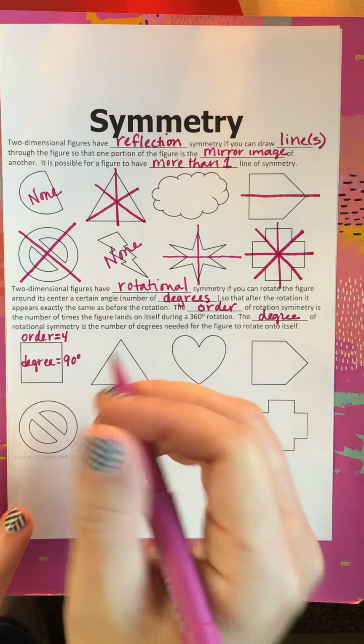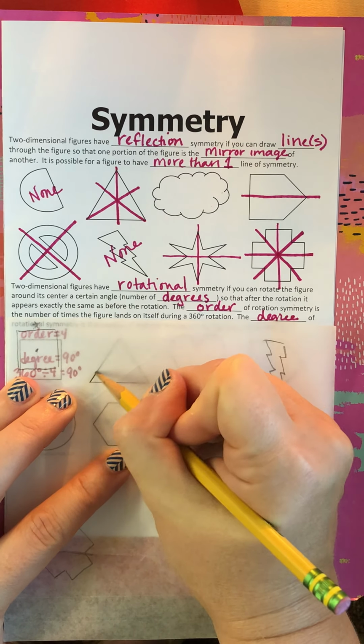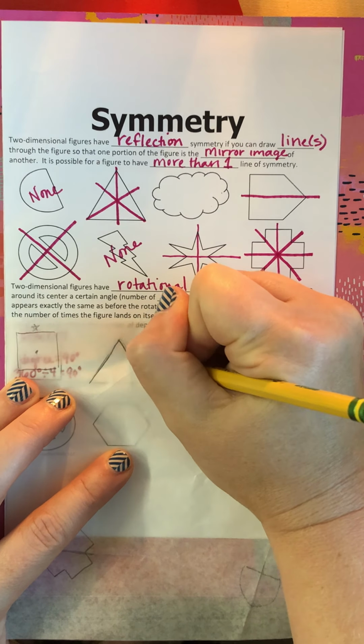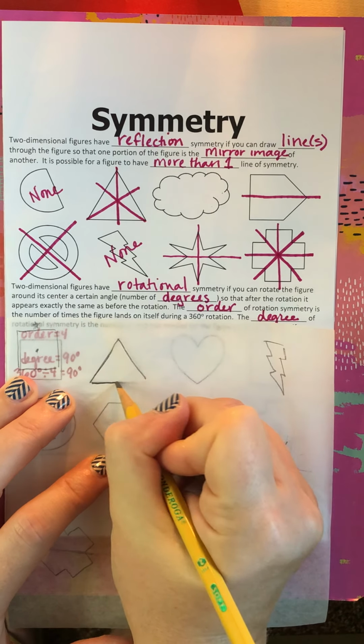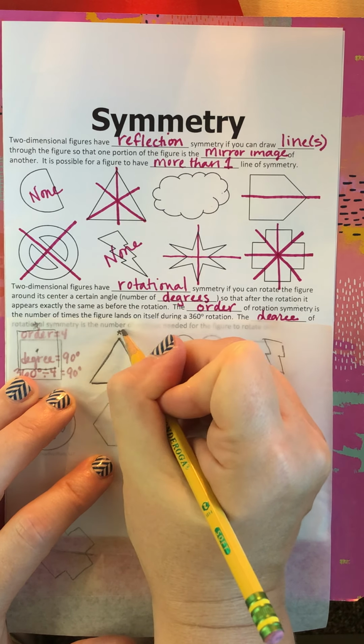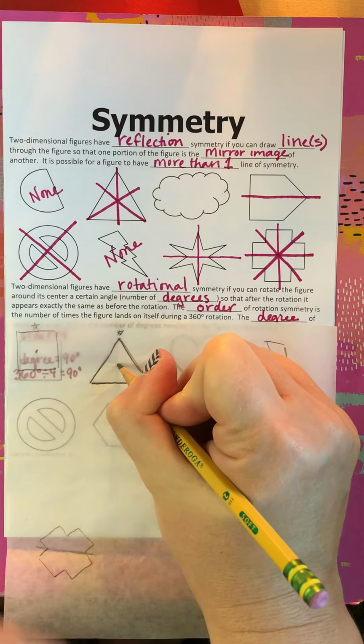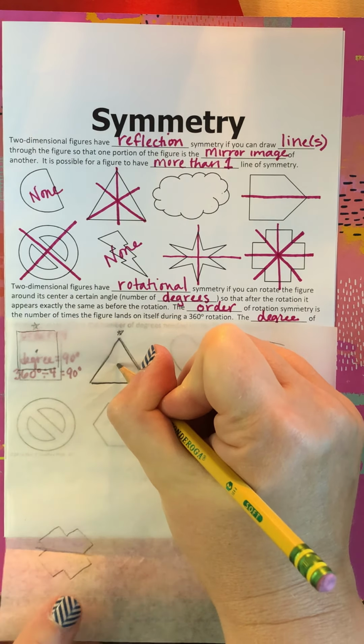Okay, so on the next one, we've got an equilateral triangle. So we're gonna go ahead and trace that. And again, I like to mark the top just so I know when to stop when I've gone my full 360 degrees. On most shapes, it's not too difficult to tell, but on some of the more complex ones it is.